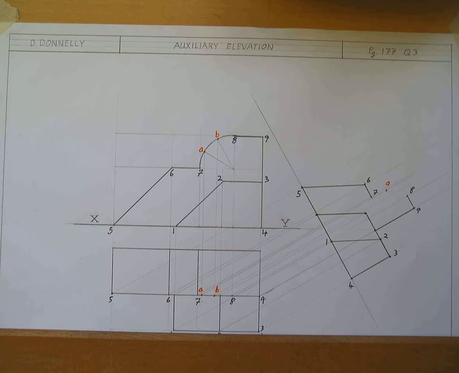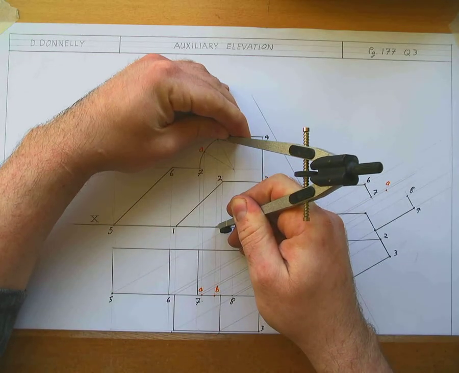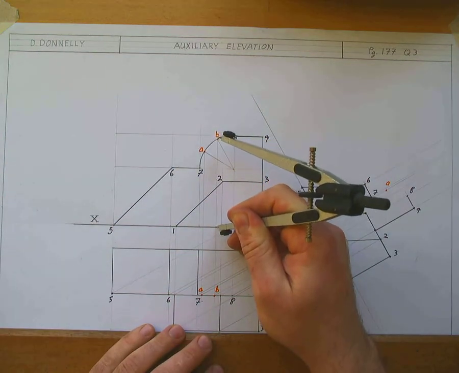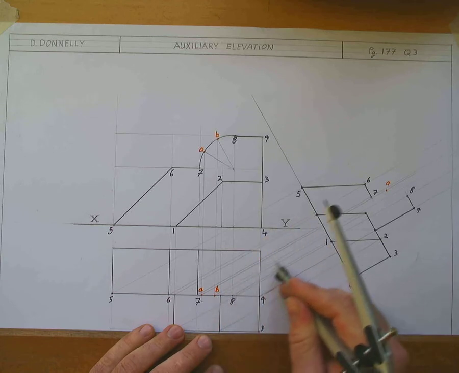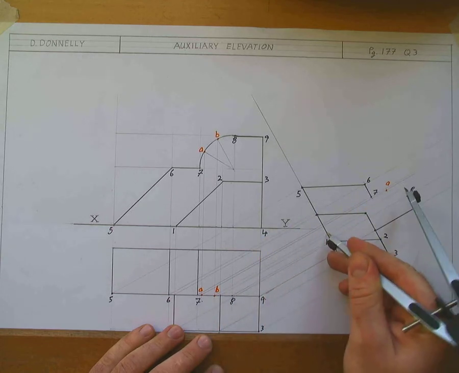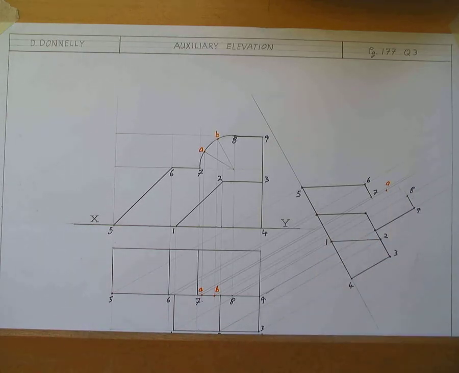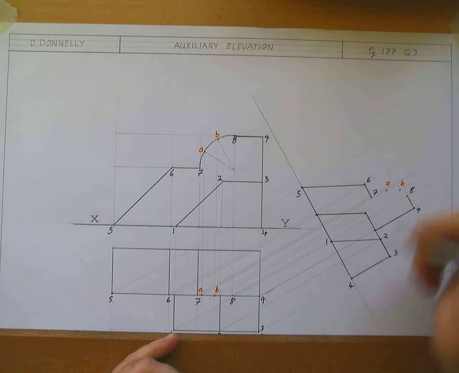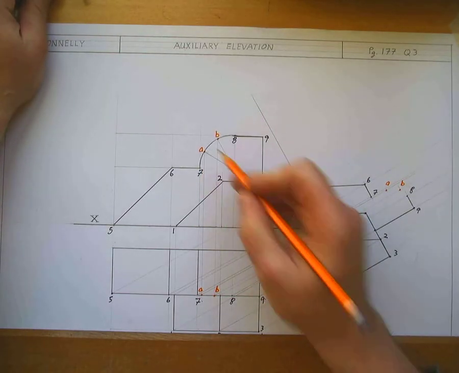We're going to do the very same thing for point B. We're going to measure it in our elevation, follow down into our plan, and follow it back up into our auxiliary elevation. So we get our 2 points there, A and B. So we have 7, 8, and A and B in between.